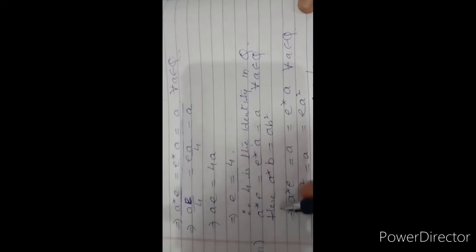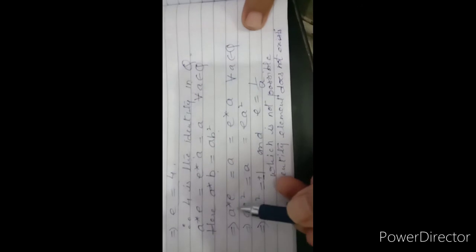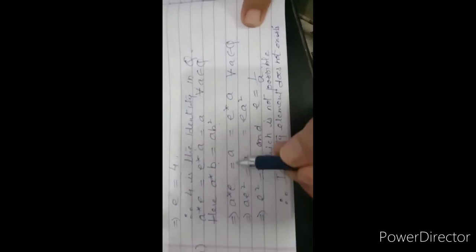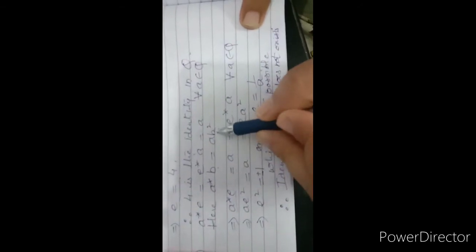Sixth part, A star B is defined as A B square, and let E be the identity element. This implies A star E will be equal to A, that will be equal to E star A, and by the definition, A star E is A E square, A into square of the second number.